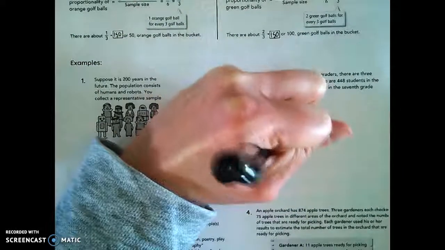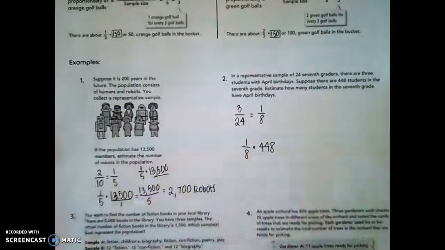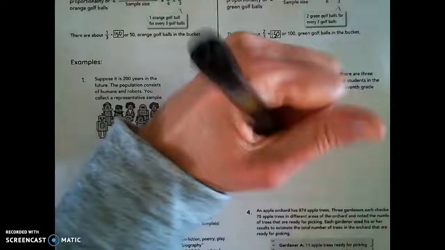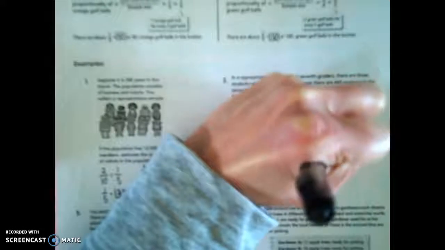So 1/8 times 448. Now remember, just like the last problem, I can take the top number times 448 divided by the bottom number, and that's going to give me 56, or 56 students with April birthdays.